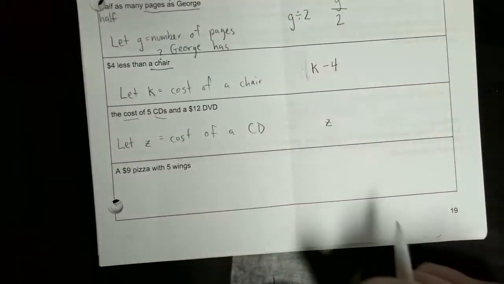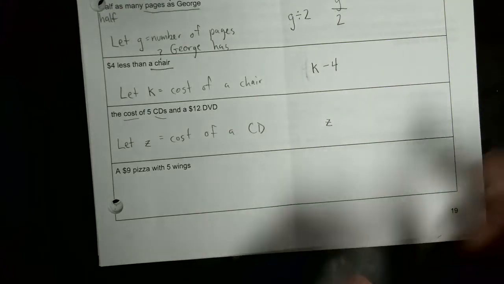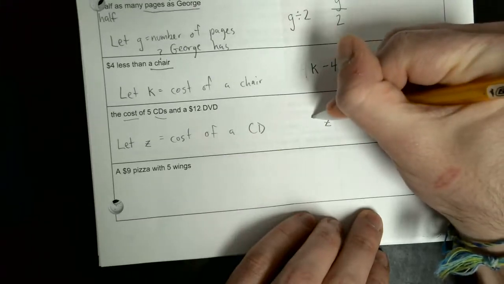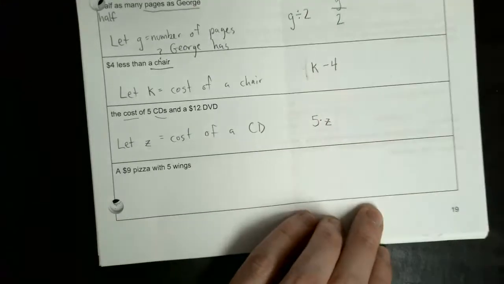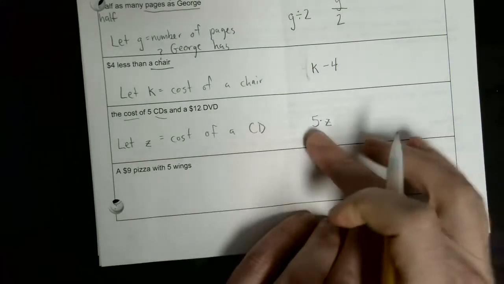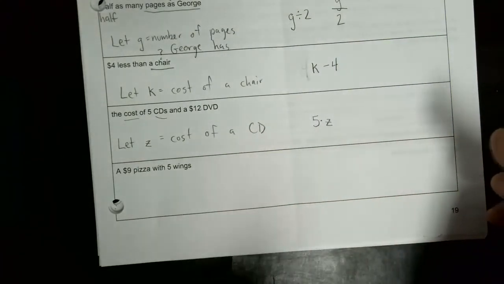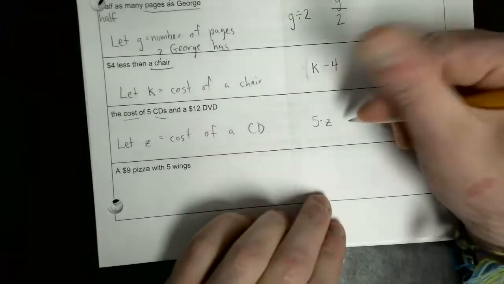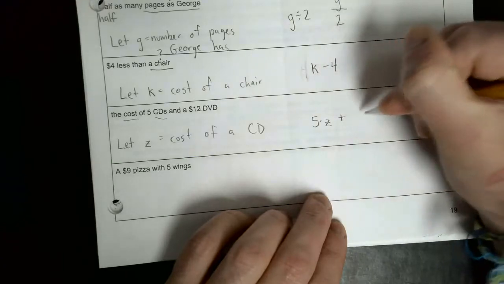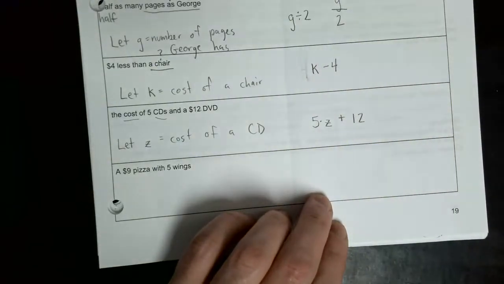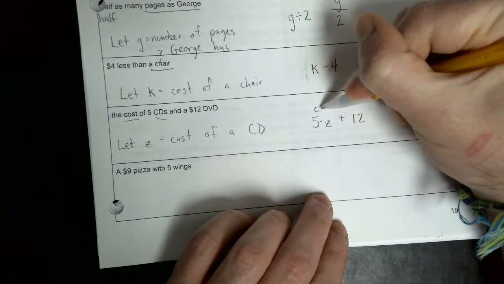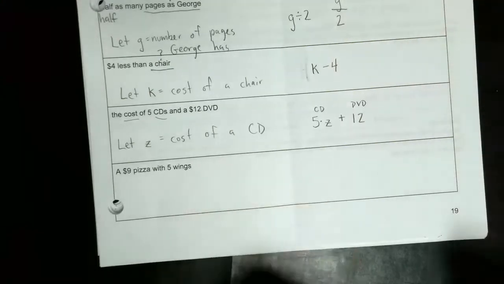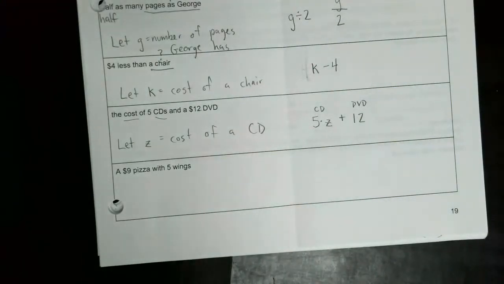Now, we're not buying just one. We're buying 5 of them. So to find the cost of the CDs, we'd have to multiply Z times 5. So if we do this, like 5 times Z, that's going to be the cost of the CDs. But that is not all. We're also buying a $12 DVD. So 5Z plus the $12 DVD. So just to give you an idea of what this is, there's the cost of the CDs, and there's the cost of the DVD. When you add them together, you're going to get the total cost.